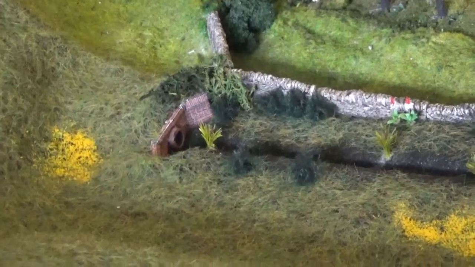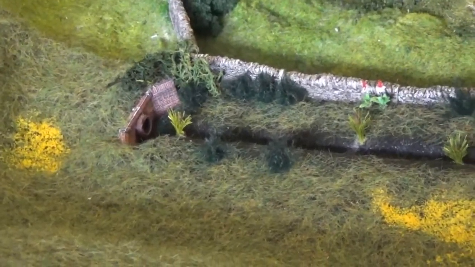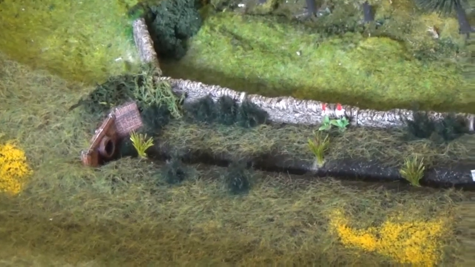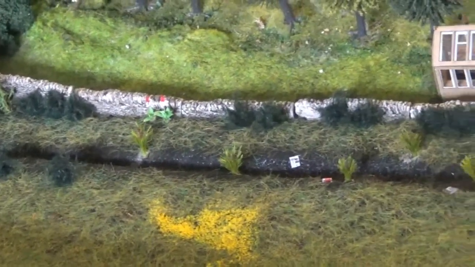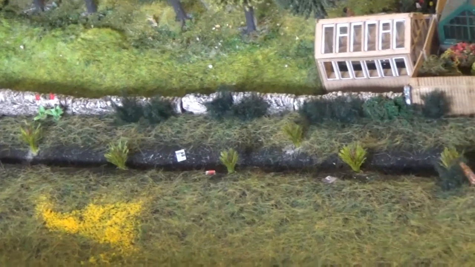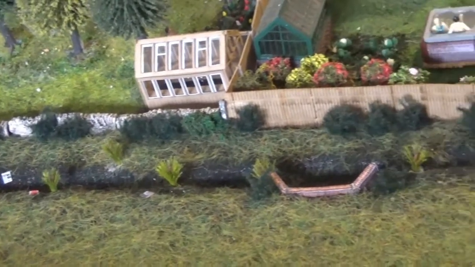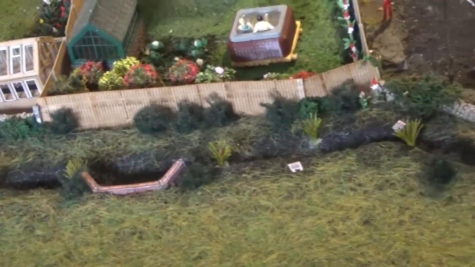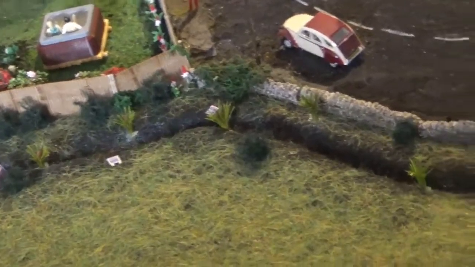So what I've done, I've added some of the thistle tufts just along the edges of the ditch, as you can see. And I haven't done a massive long row of them going all the way down one side. I've spread them out in different areas.